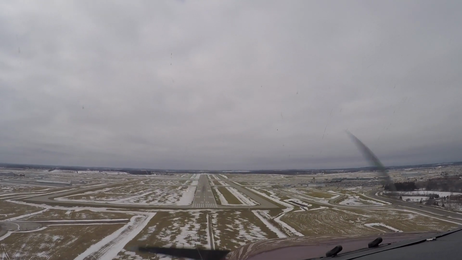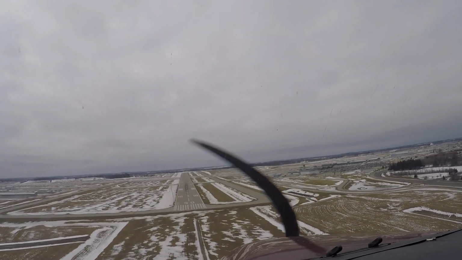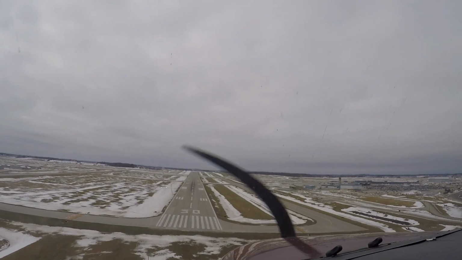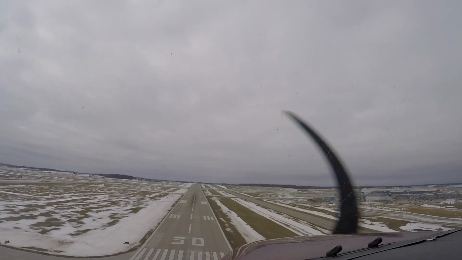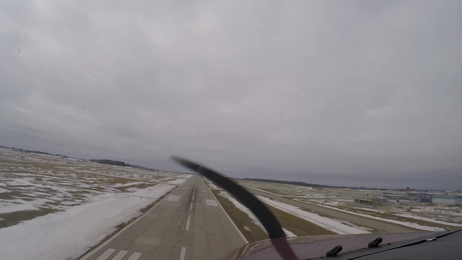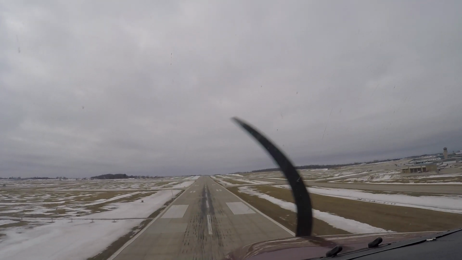The airplane wants to go to the left from wind, so we'll just do a little bit of right aileron, a little bit of left rudder to keep the nose centered. Right, power, yep, take the power. Now you see, we forgot to do full flaps, so that's why we're a little fast. So there we go, I got flaps in for you.